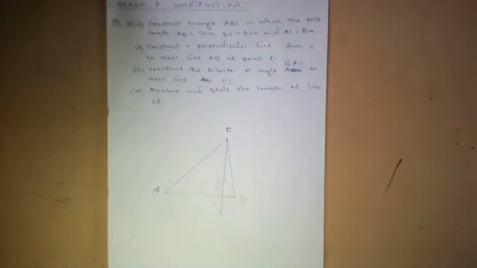What are we supposed to do now? You get your compass. We are bisecting the angle BAC, the angle at A. The compass is always important in such figures.